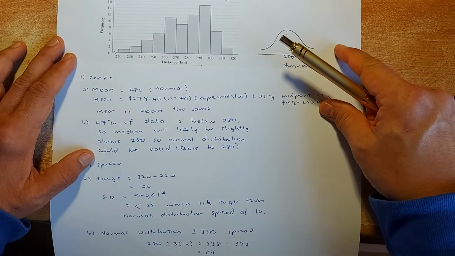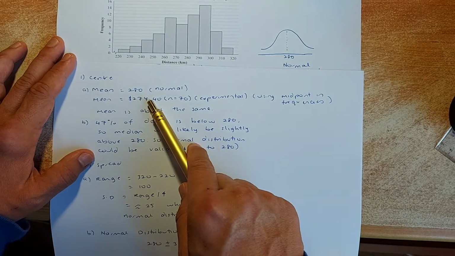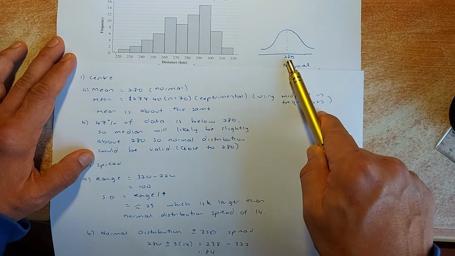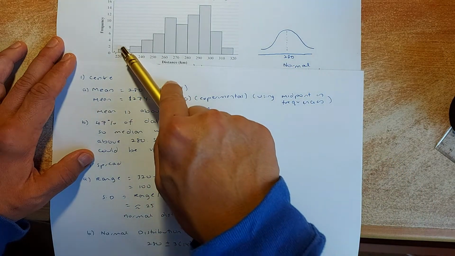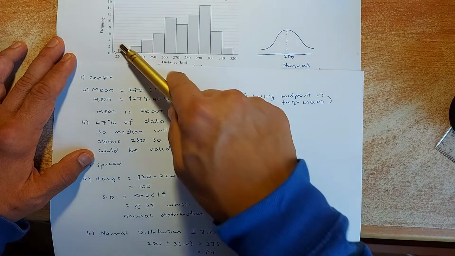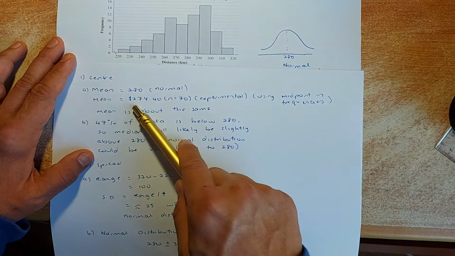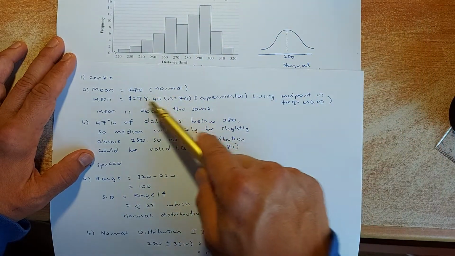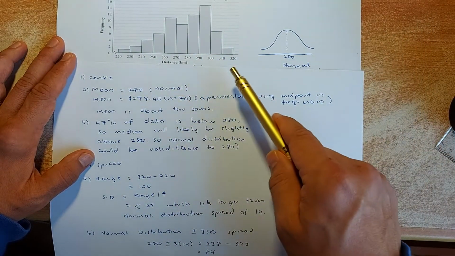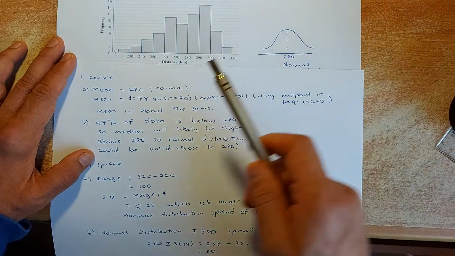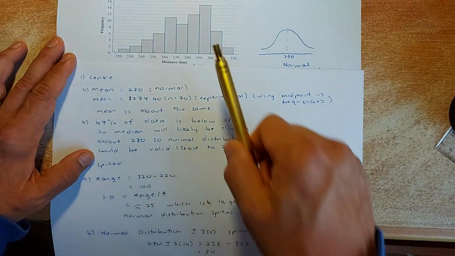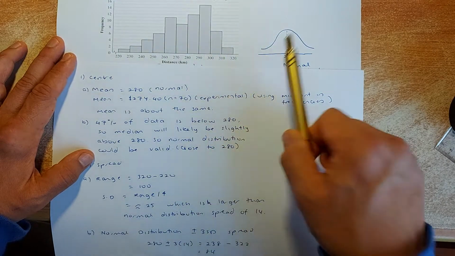The center, so the mean from the normal was 280. We found it before. If you calculate the mean using the midpoint and calculate the mean, it's going to be 274. So technically, they are quite close. So we can say that the mean is about the same. So we can compare these two means are about the same.